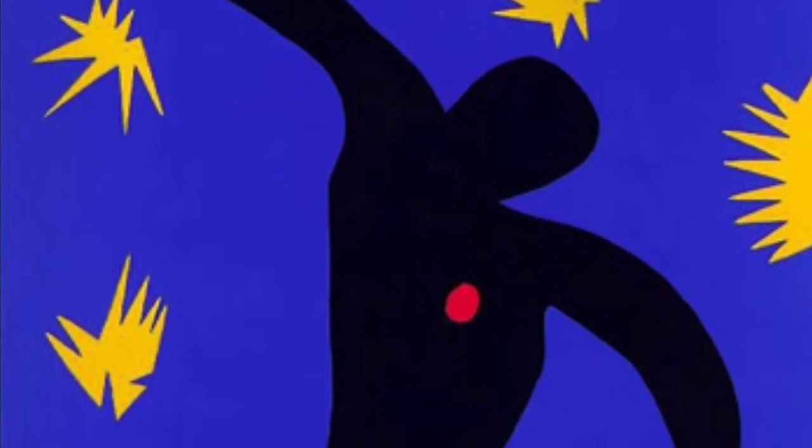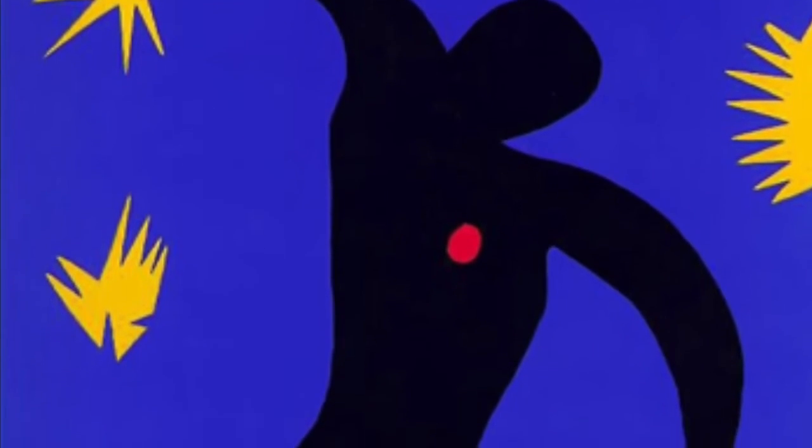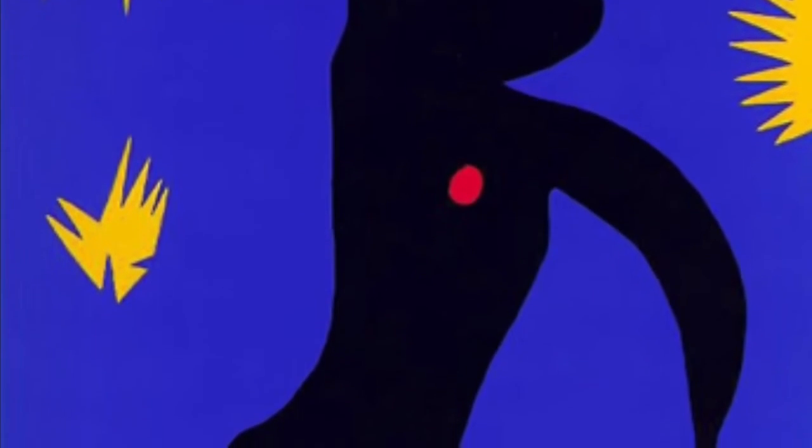Later in his career, he continues to simplify his forms and focus on color and color relationships. Here in this image, he is reacting to jazz music.